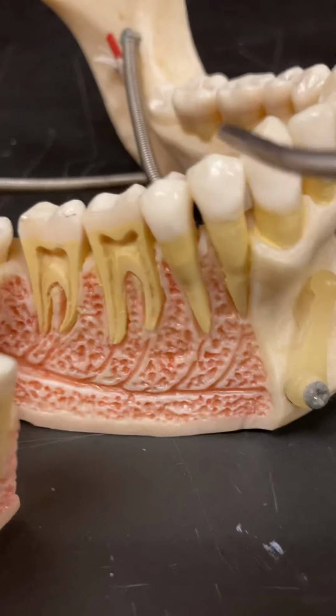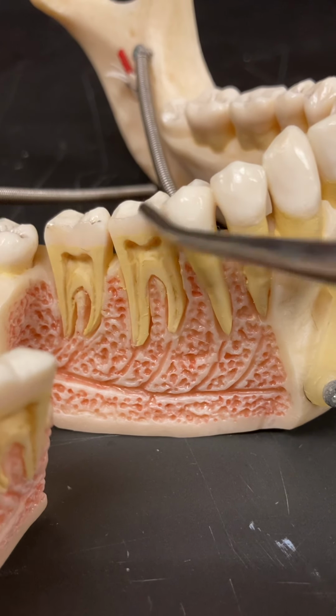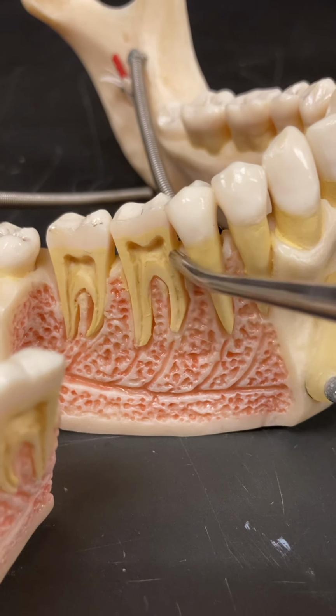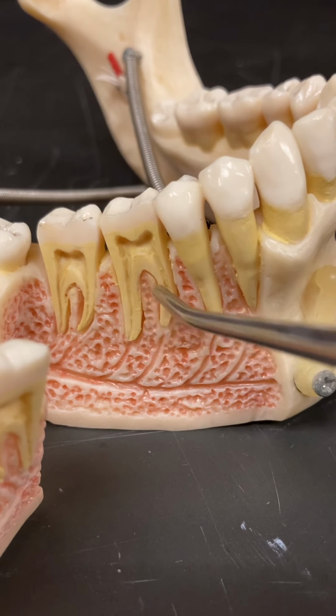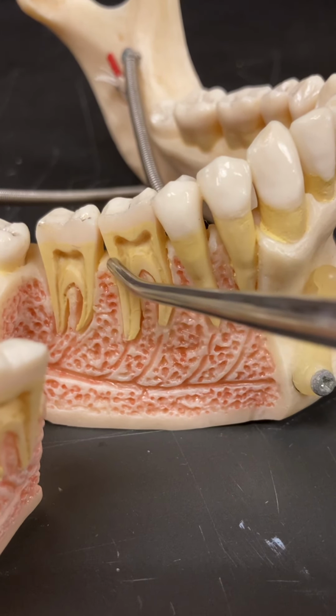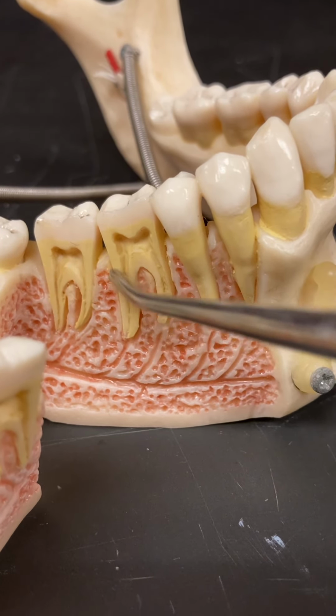So here, again, white enamel, yellow dentin, this chamber and canal is the pulp. And they're just a thin outer coating on the roots. Just look at that line there. That would be the cementum.